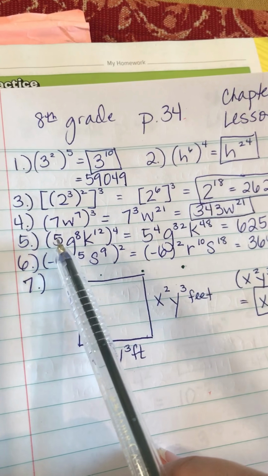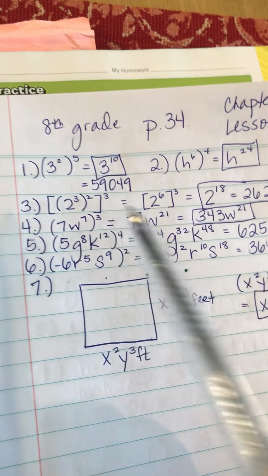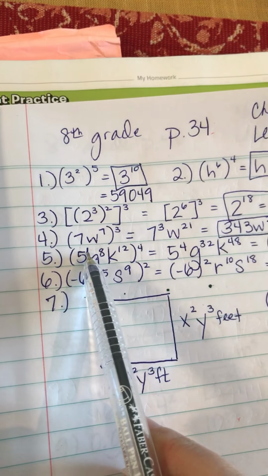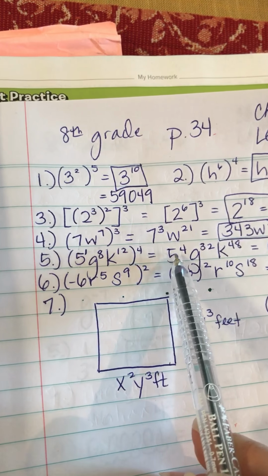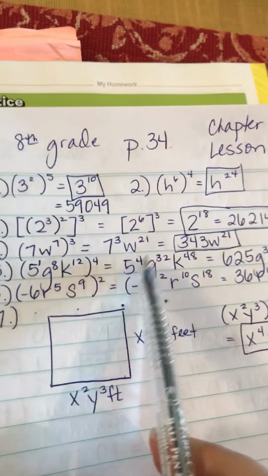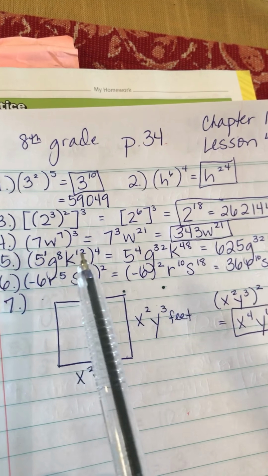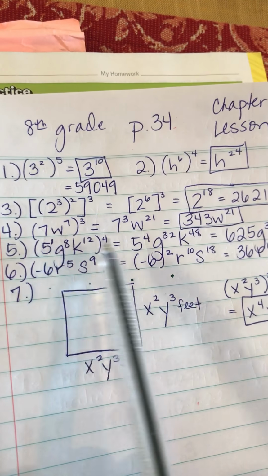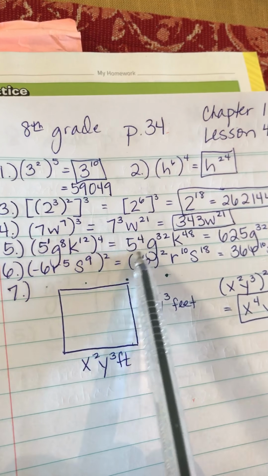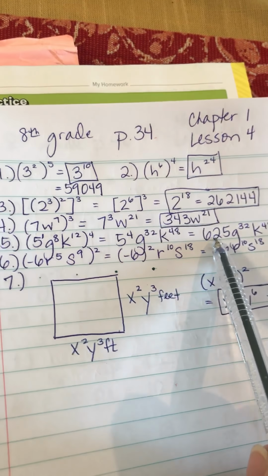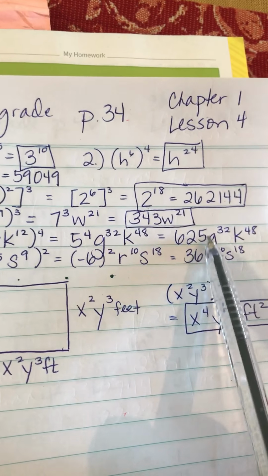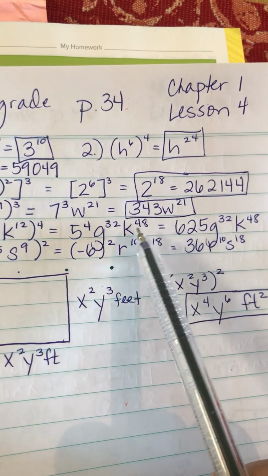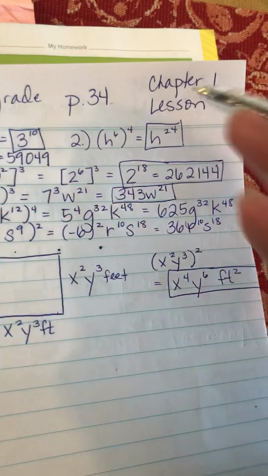This is not 5 multiplied by 4, okay? It's kind of like we have a 1 here for our exponent, and so we're doing 1 multiplied by 4 to give us 5 to the 4th power here. So do not multiply 5 and 4. That will not give you the correct answer. 5 to the 4th power we can put in the calculator and get 625. So our final answer then would be 625, g to the 32nd, k to the 48th power.